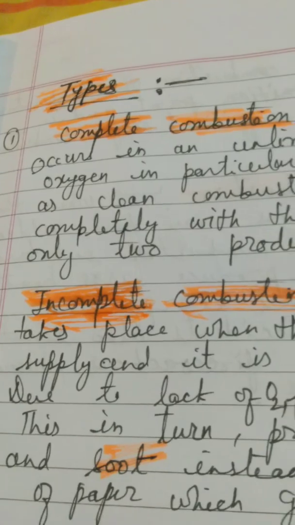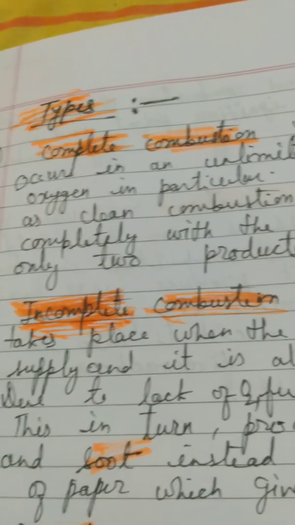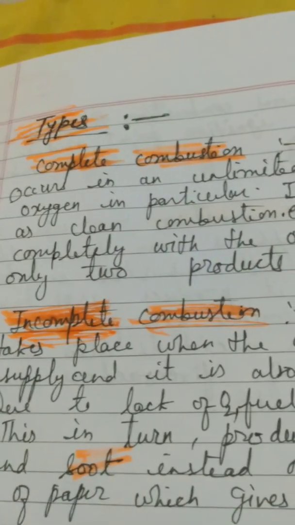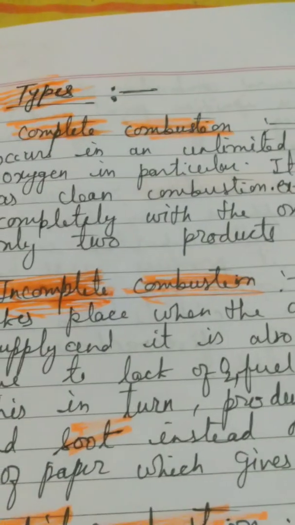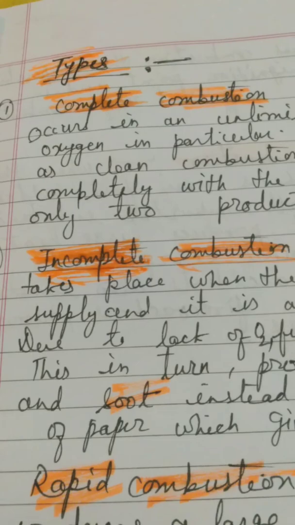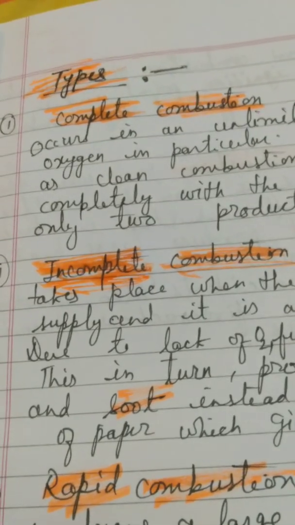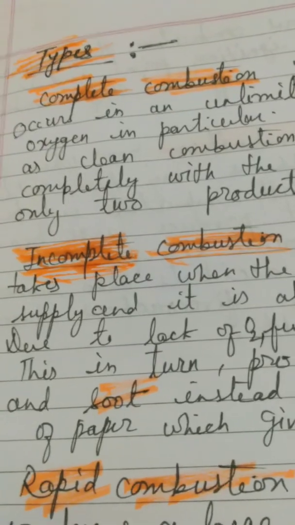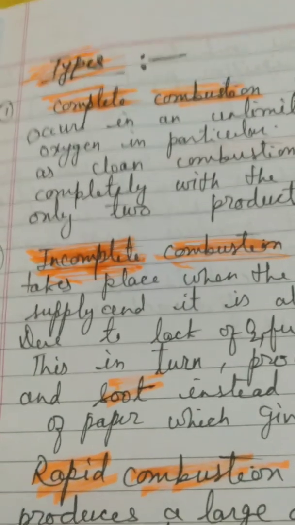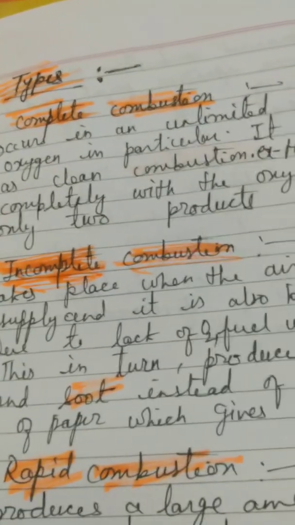Now I am taking you towards the types of combustion. What are the different types of combustion? There can be many more types as well, but here we have discussed keeping the syllabus of the NCERT in mind, what are the different types of combustion given in the NCERT, and some extra knowledge also, as usual, I have tried to provide you.